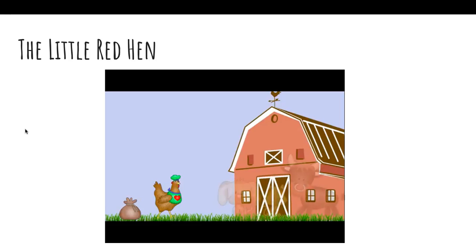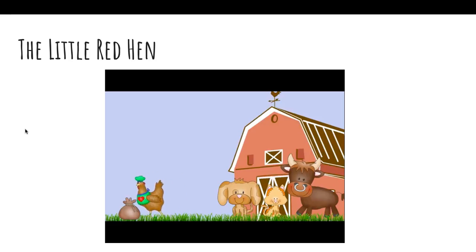The exhausted little red hen then asked her friends, "Who will help me bake the bread?" "Not I," said the cat. "Not I," said the bull. "Not I," said the dog. The little red hen said, "Then I guess I'll bake it myself."